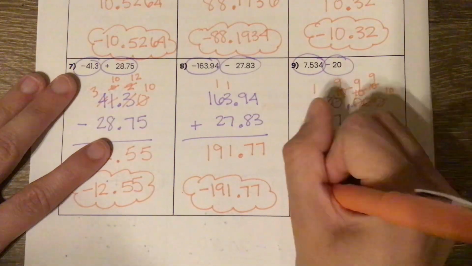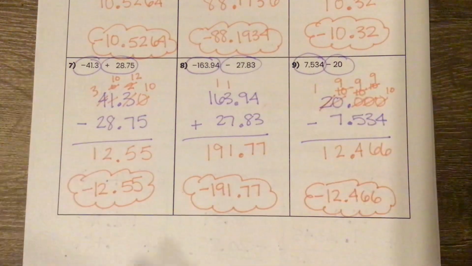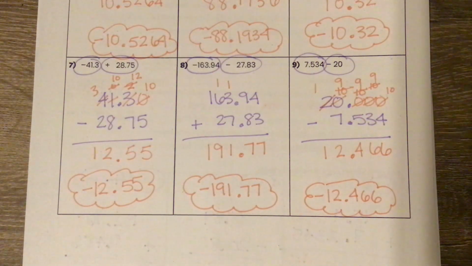So it just so happens that all of these ended up being negatives. That's not how it always is going to be. That's just the problems that we were given. And that's it.